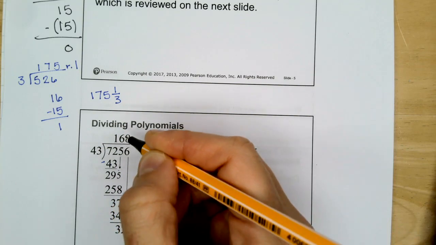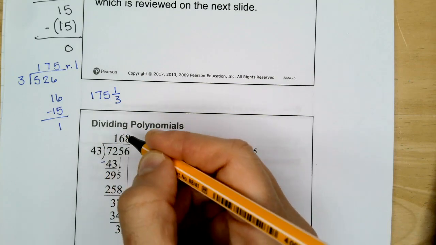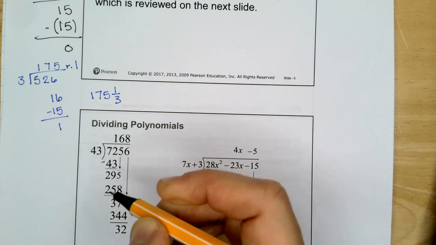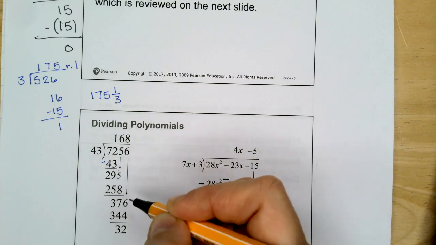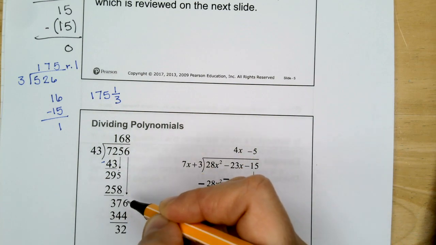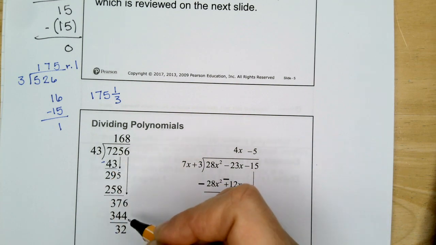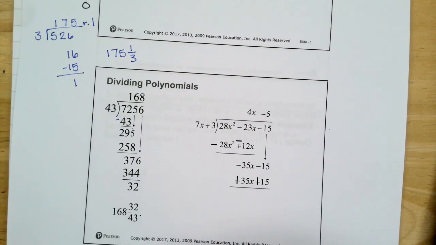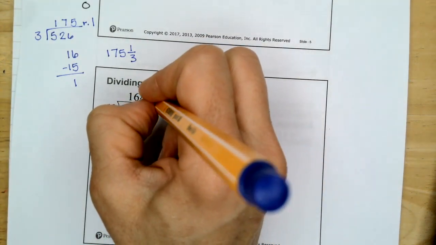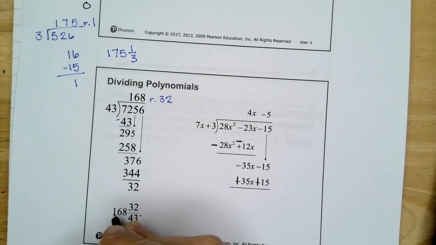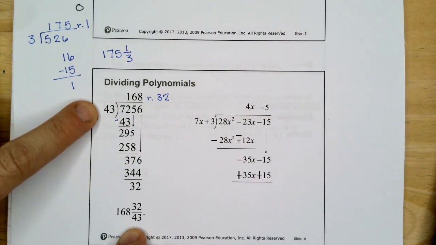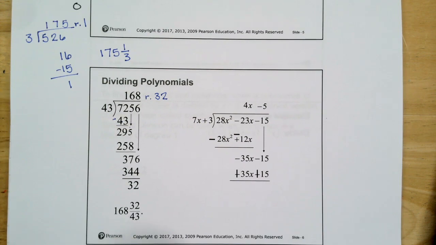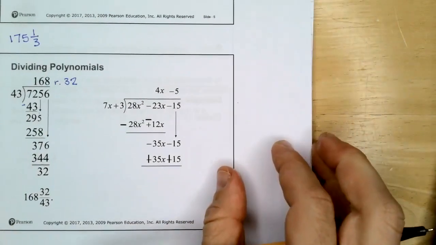43 goes into 295 6 times. 43 times 6 is 258. You subtract those, you get 37. Bring down the 6. 376 divided by 43, 344. Your remainder is 32. So you can call that remainder 32, or you can call it 168 plus 32 over 43, because the 43 is what we were originally dividing by. Same thing here, okay?